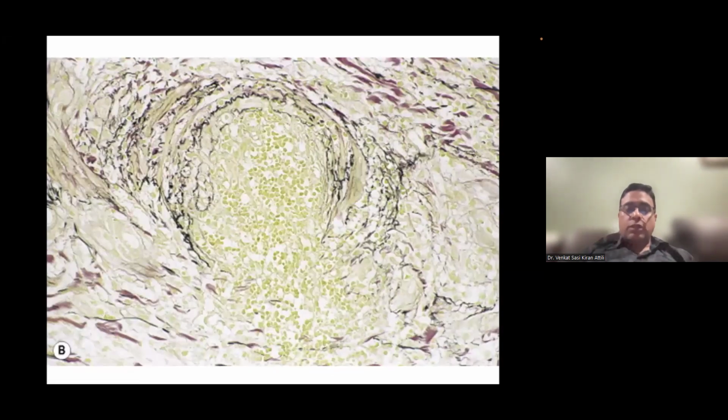Now, I mentioned it's sometimes difficult to differentiate a vein from an artery. We do that by doing an elastic Verhoeff-Van Gieson stain. When you do that, the internal elastic lamina is quite nicely visible. Though it is also present in the vein, it's not so thick.